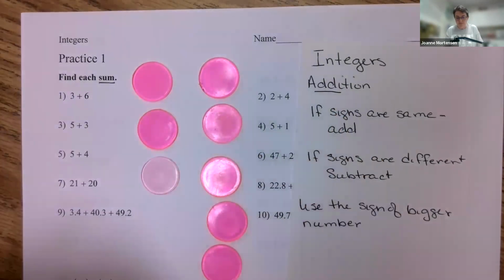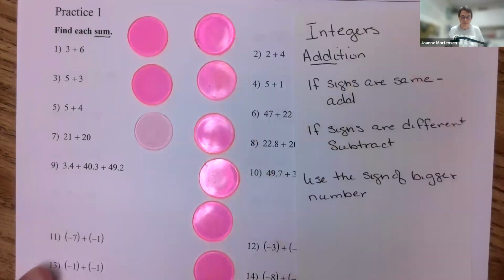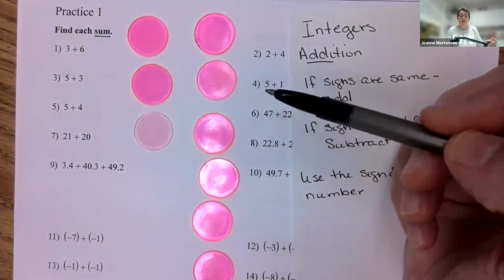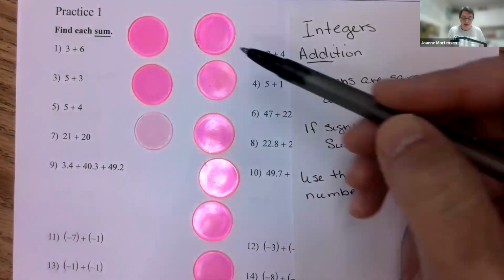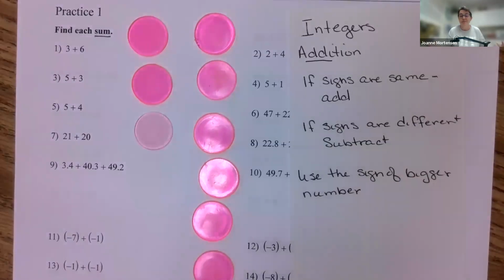I've got to move it so you can see them all. All right. So there's 3 pink ones. Pink in my world are the positives. And then we have 6 pink ones, and that's a grand total of 9 pink ones.